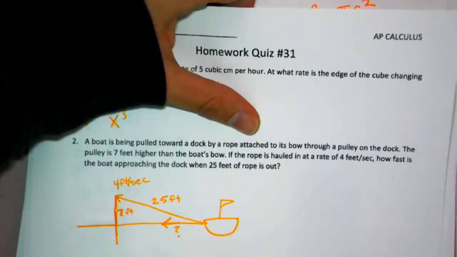I'm pretty sure you take the derivative. No, no, you need ADF. X squared. No, they're not constants. Your cube is melting, so they're all changing.